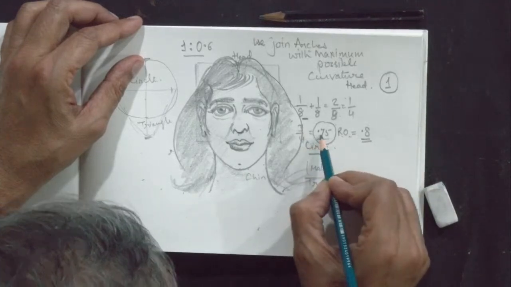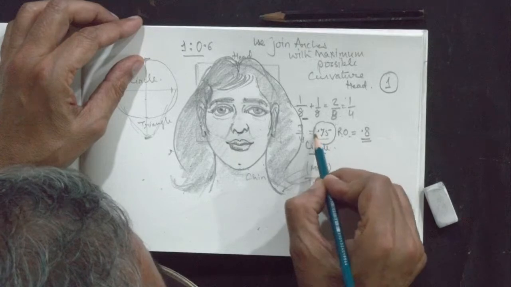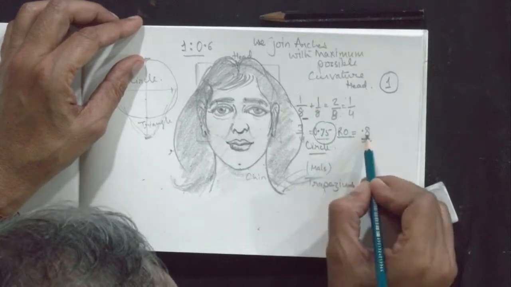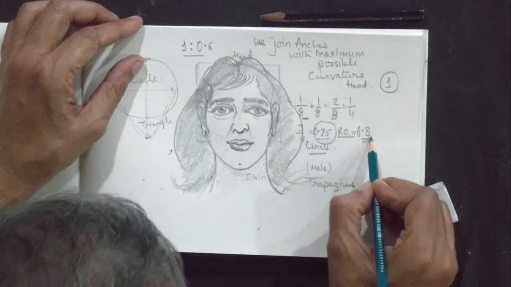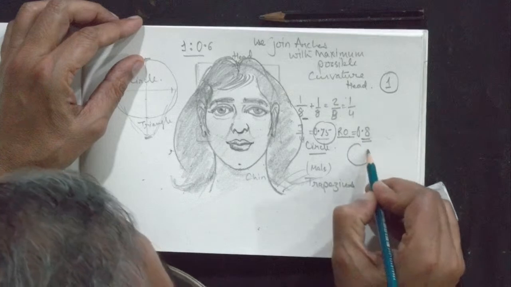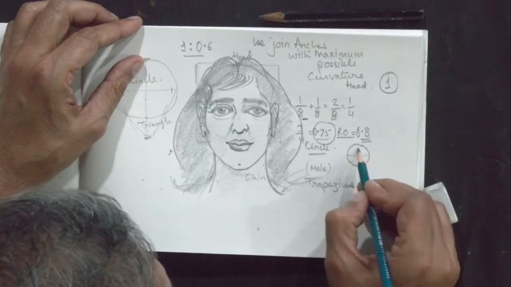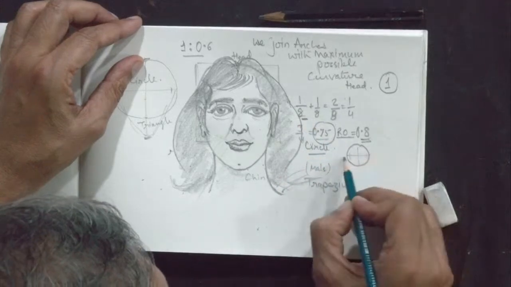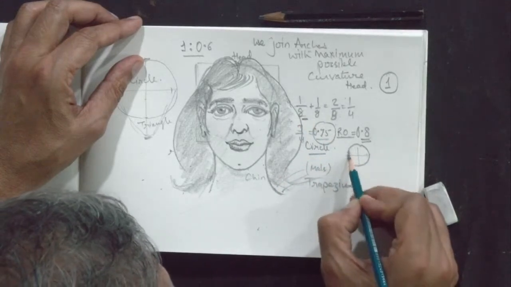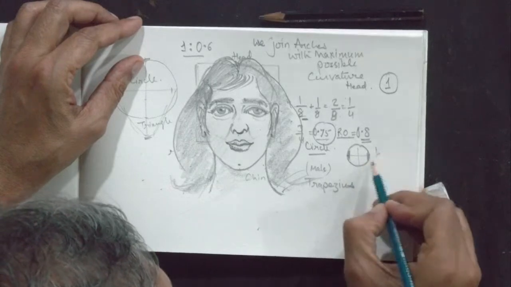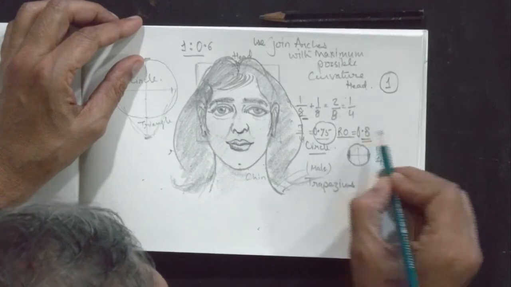3/4 is equal to 0.75 of the length, which we rounded off to 0.8. From 0.8 head, now if you recollect, we actually chipped off 1/8 from this side and 1/8 from this side, making it 1/4 of the total 0.8.